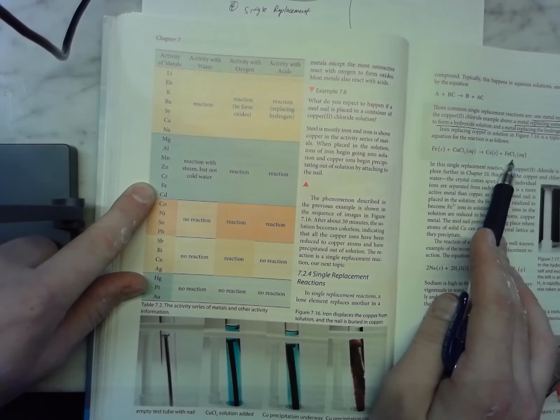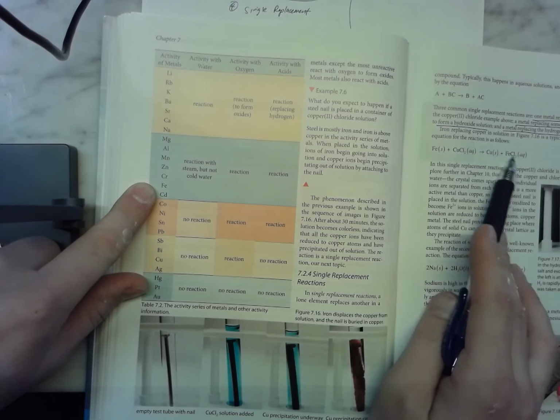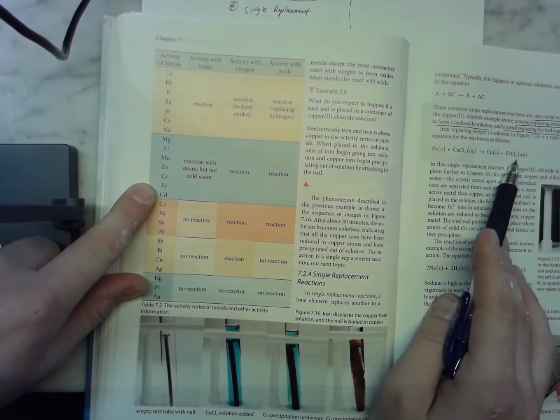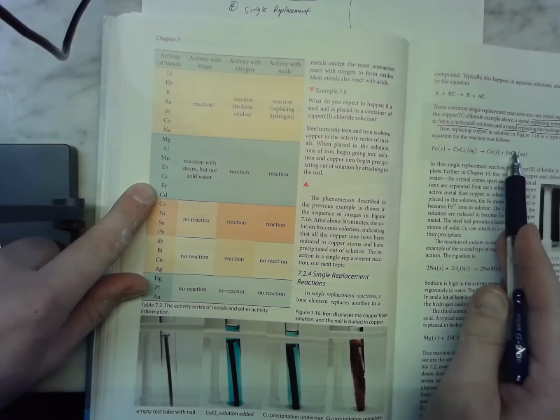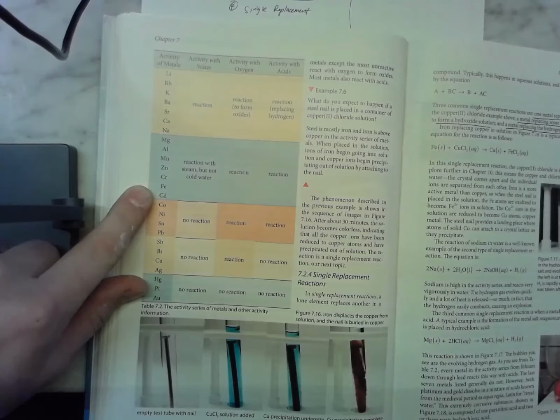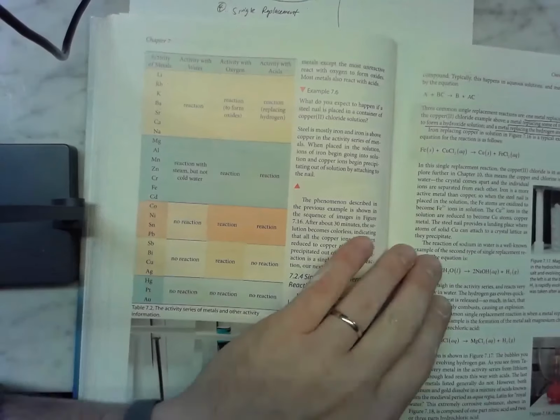Okay, now we remember that a solution is where you've got these ions kind of floating free in the liquid, but if we were to get rid of the liquid, like evaporate the water, this is the solid that would result. So we'd have copper solid and we'd have iron chloride solid here. Okay, and he points that out here.